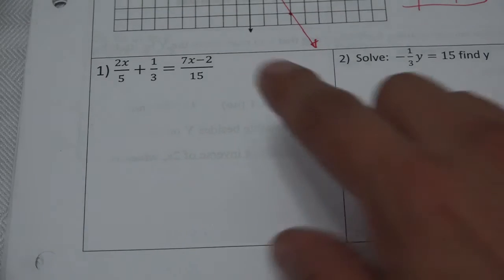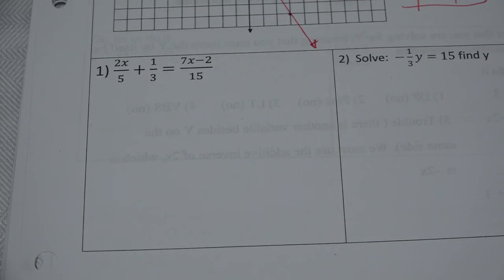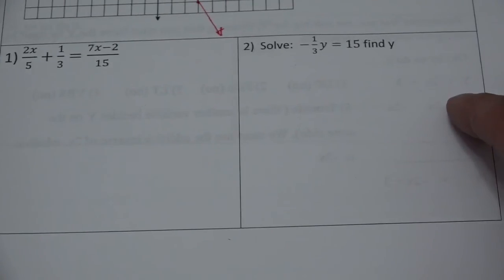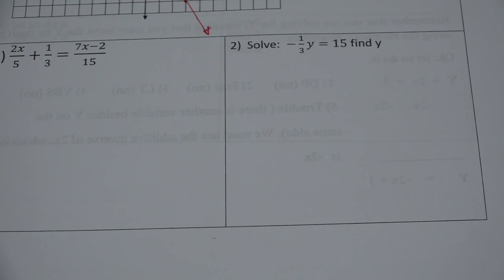This one, I'm not doing this for you. This is too easy, okay? And this, we've done it before on the second lesson.